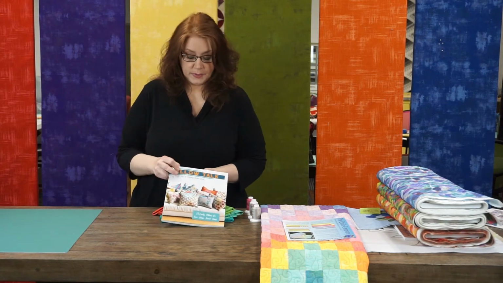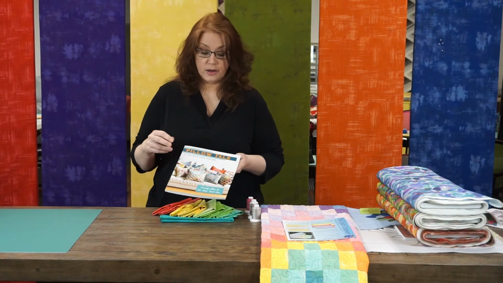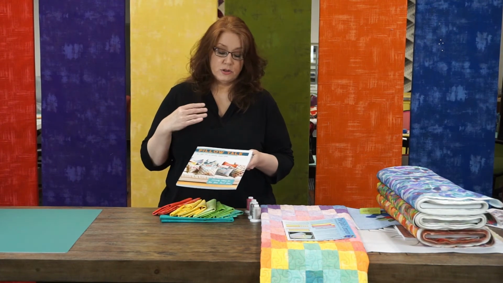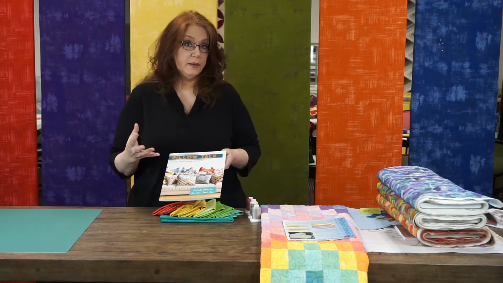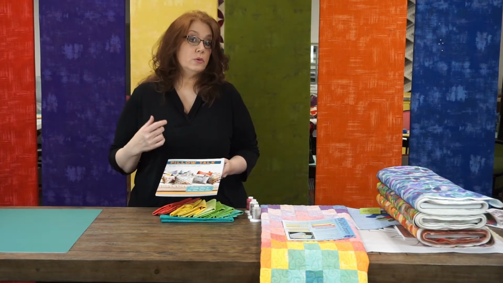And this is Pillow Talk by Adidas Sitar. It's a great book. It's got 25 different quilt projects in it, and they're all for pillows, but of course they can be made into quilts too.